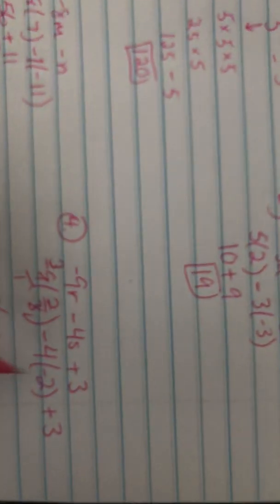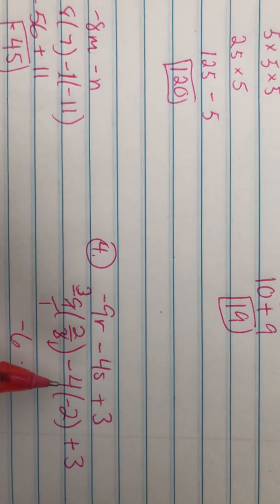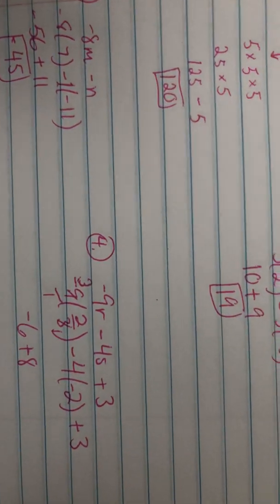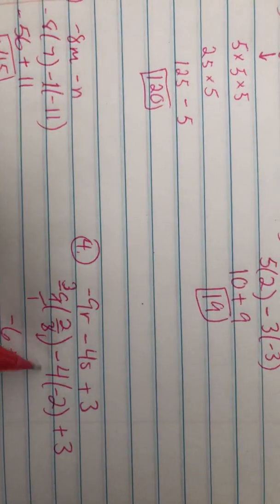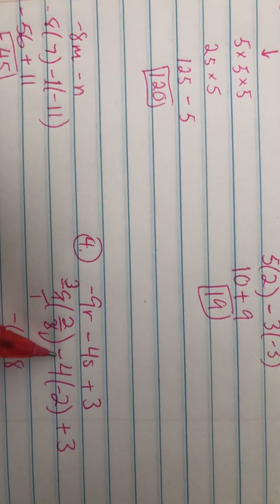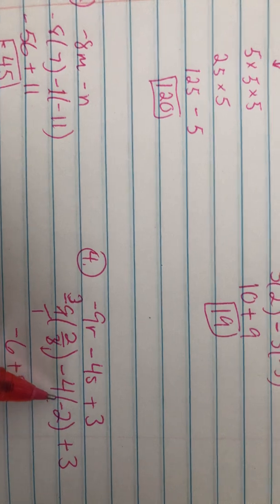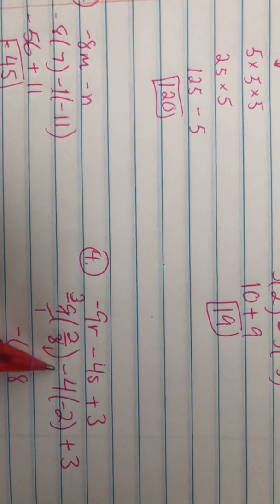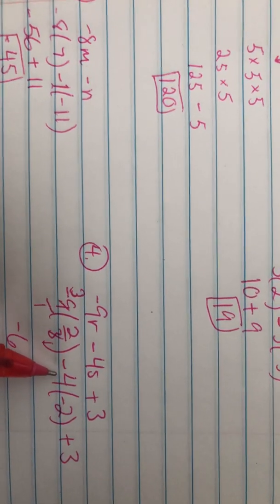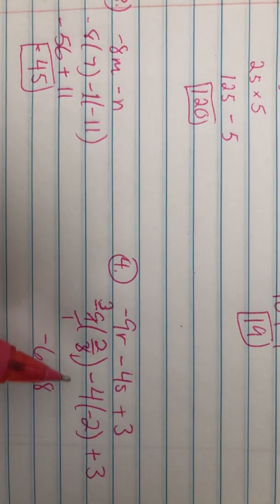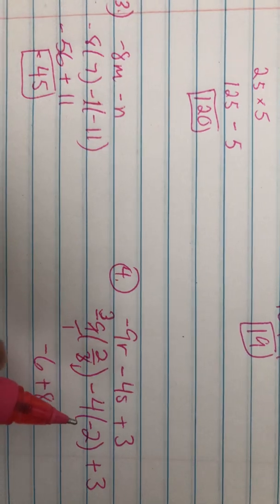And then right here we have -4 times -2. And that's going to give us a +8. See, because the -4 stays. It's not -4 times a -2 separately; the -4 goes with it. So that's why we got +8. A negative times a negative is a positive. And then we bring down our +3.